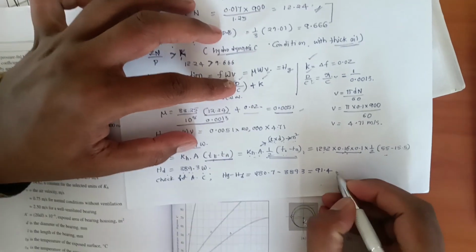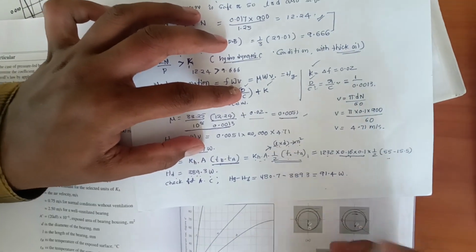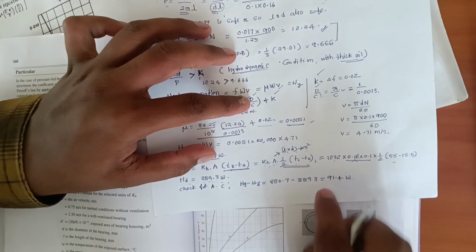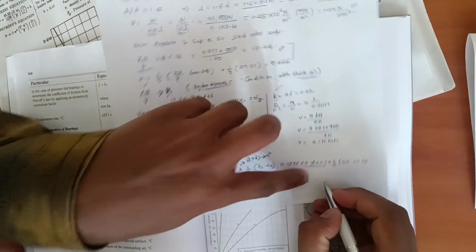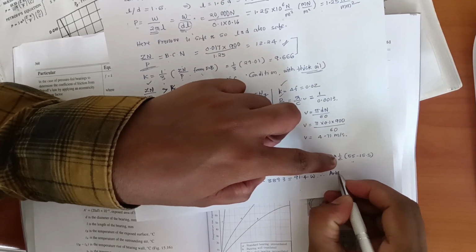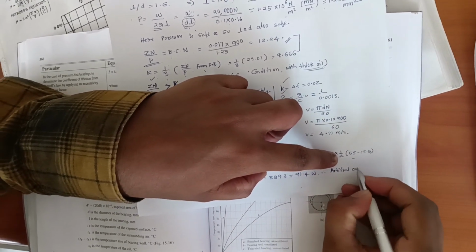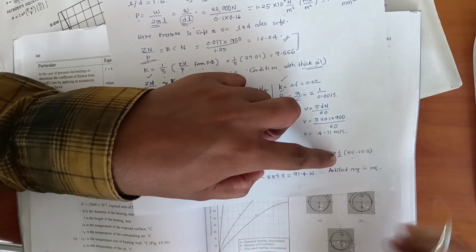And so here we have 91.4 watts. That means we are having some value. So definitely we need some artificial cooling. So you have to write the comment: artificial cooling is required. You have to write the comment like that.